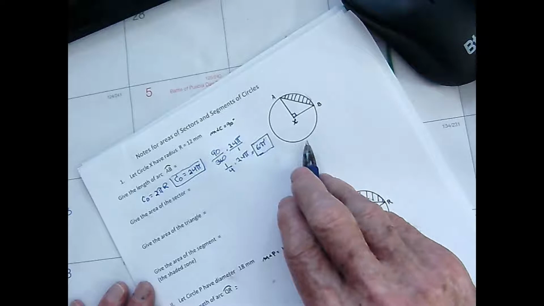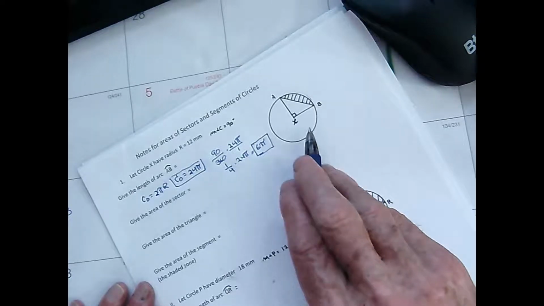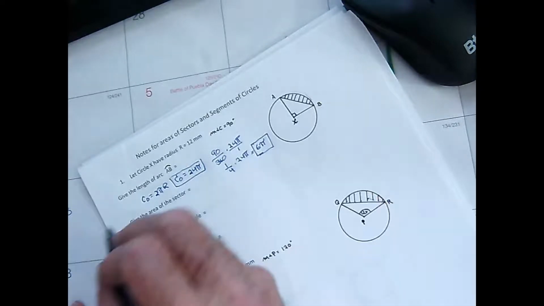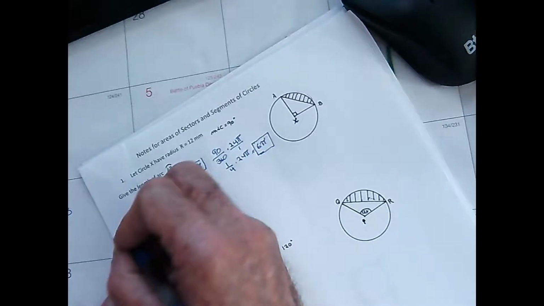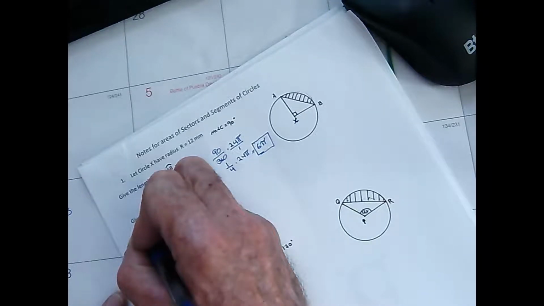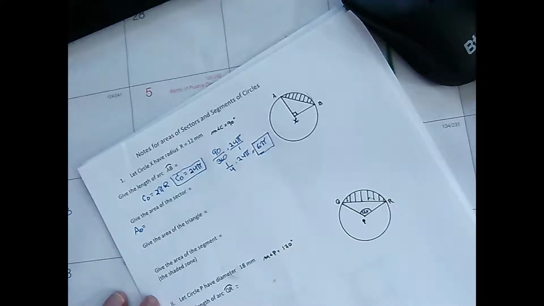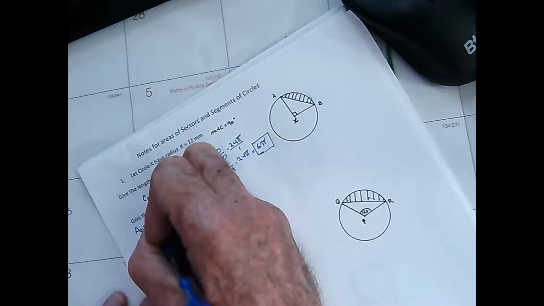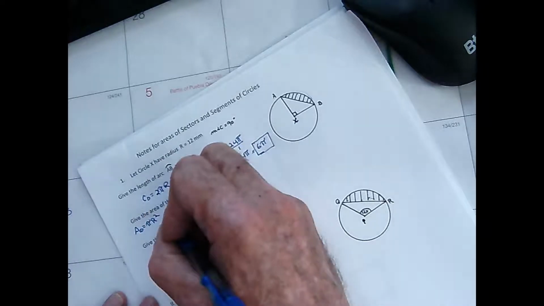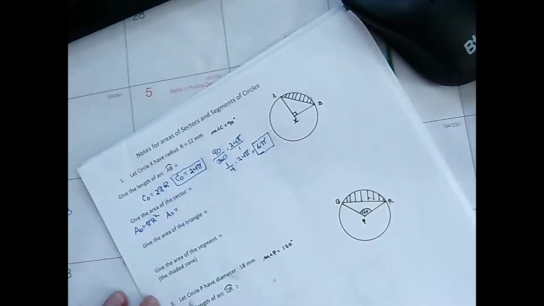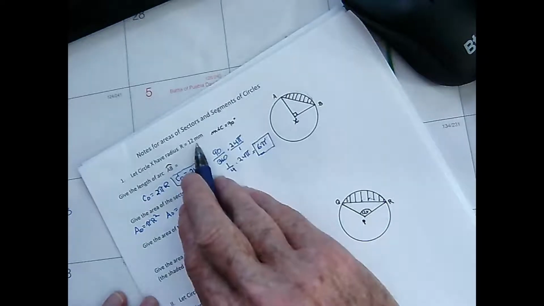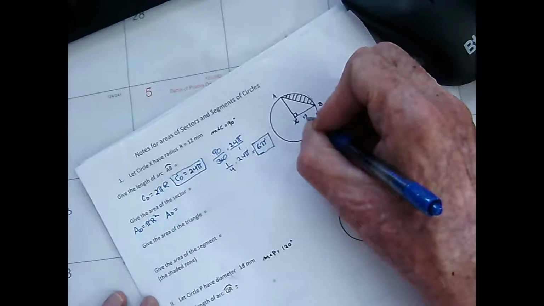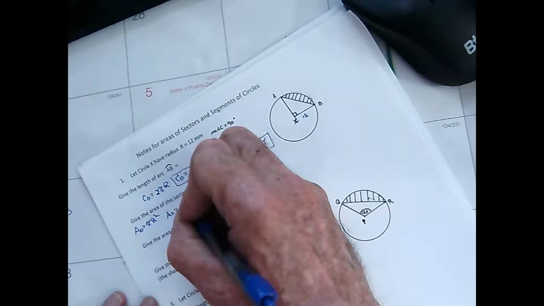Then I got to come up with the area of the sector. Really a similar idea. But instead of arc length, we're going to start off with the area of the full circle. And a formula that you'll need to know for the rest of your life is the area of a circle is given by pi times the radius squared. So let's find the area of this whole circle. Its radius was 12. Pi times 12 squared would be 144 pi.